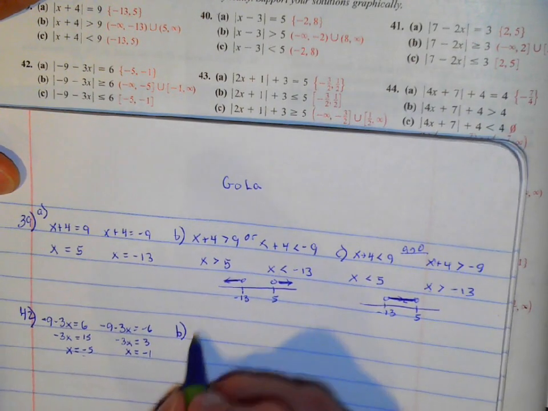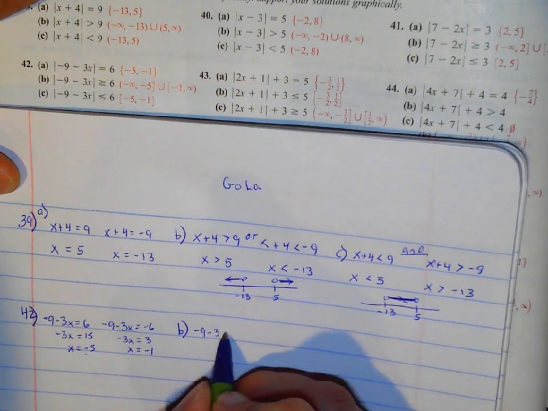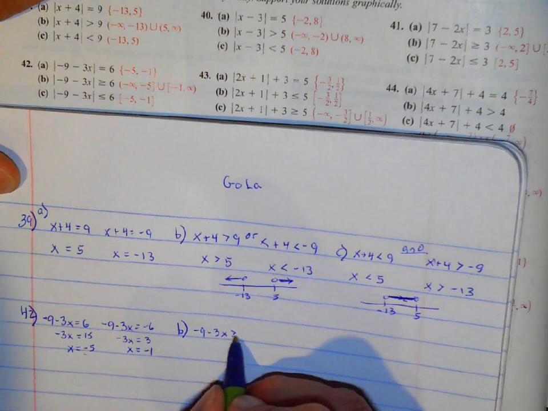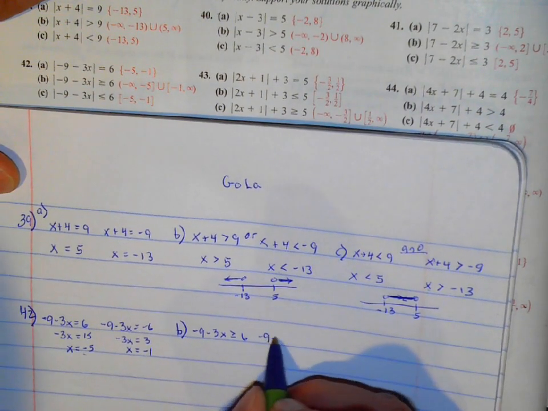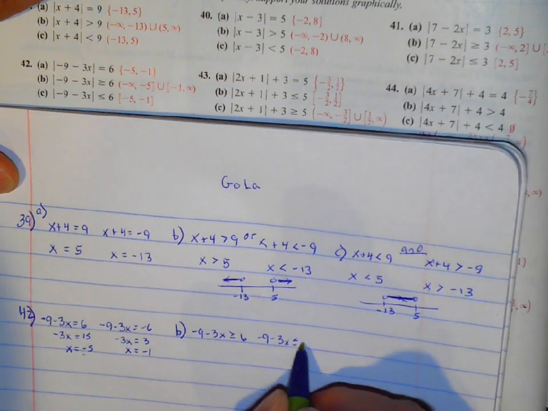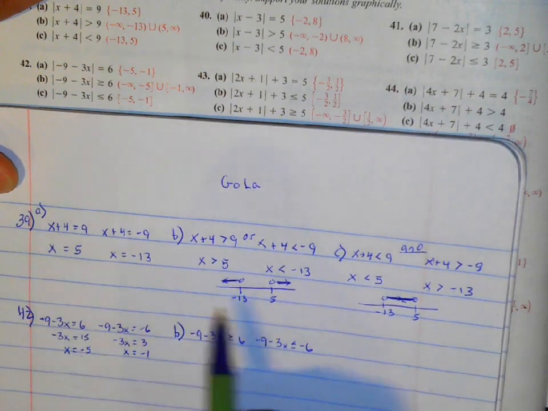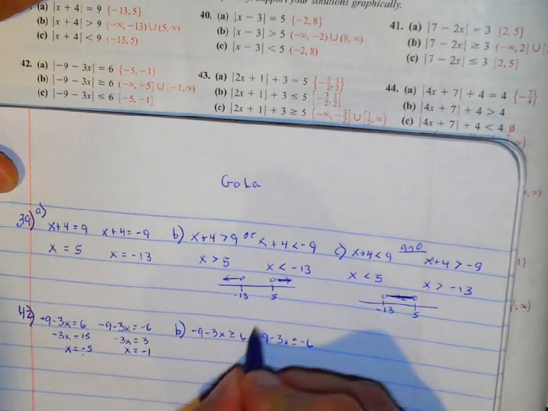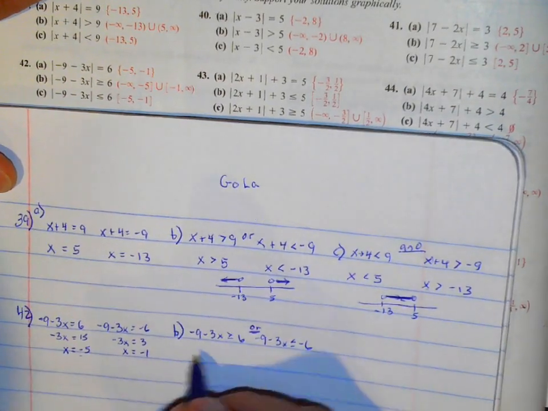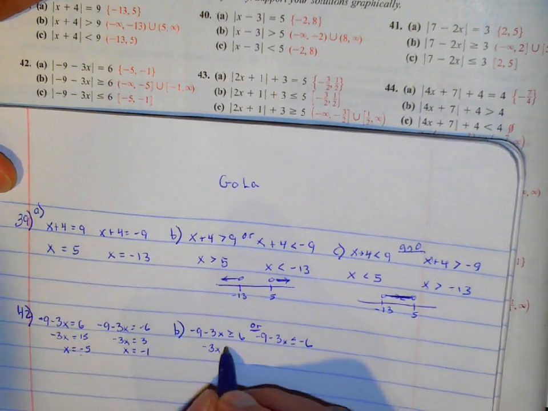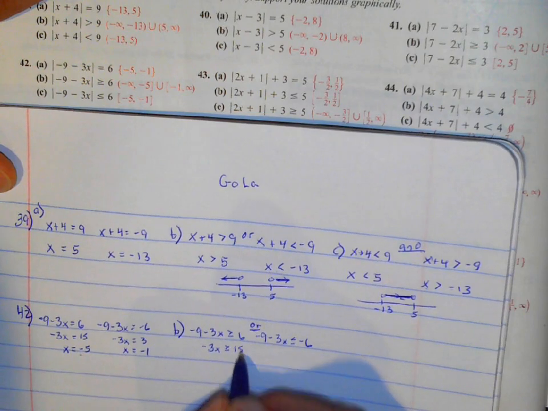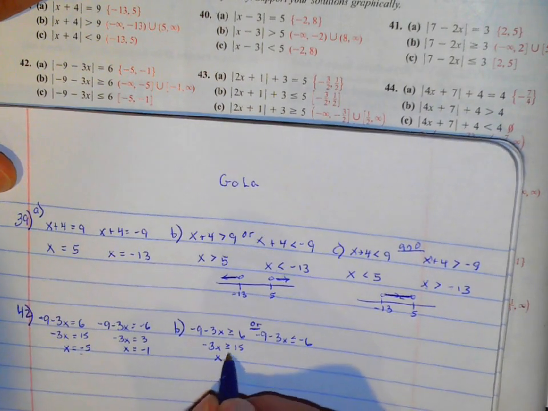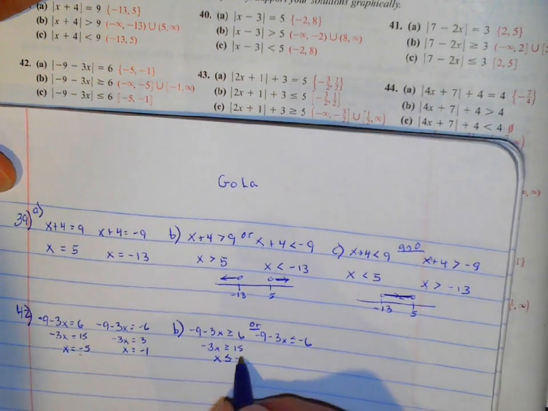Part B, negative 9 minus 3x greater than or equal to 6, or negative 9 minus 3x is less than or equal to negative 6. Since it's a greater than, it's an or. Solve it. And when I divide by a negative here, by negative 3, I have to flip that sign.